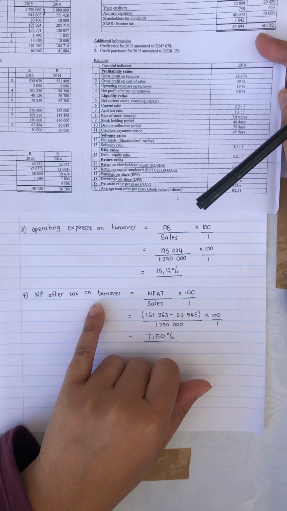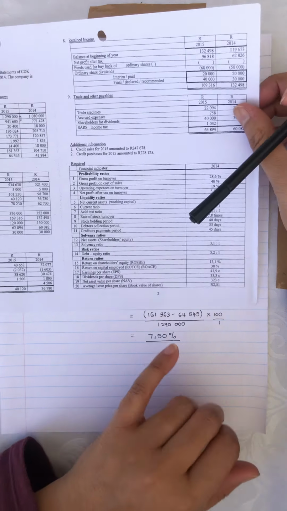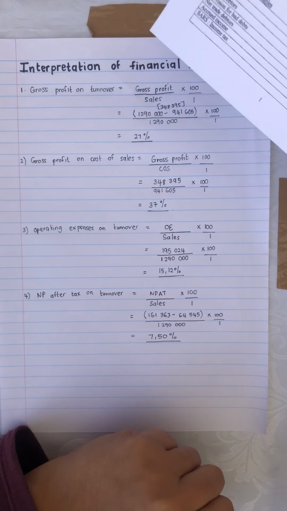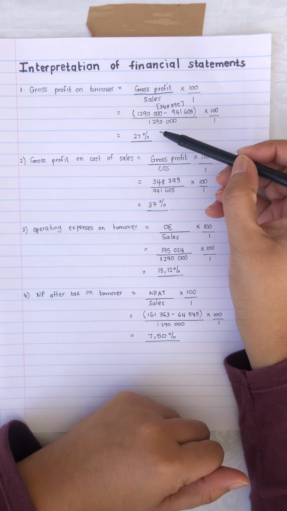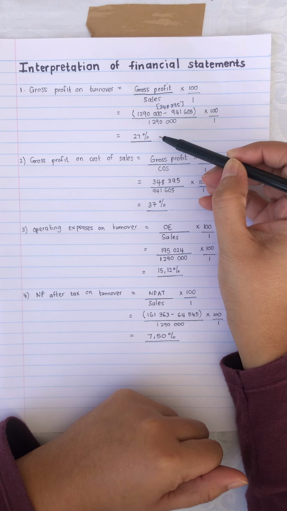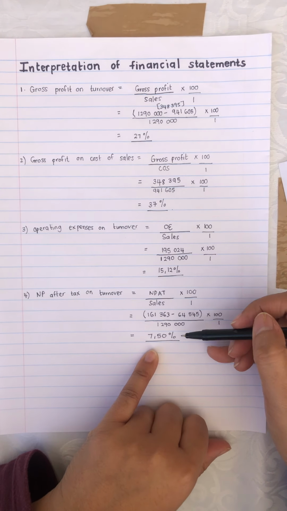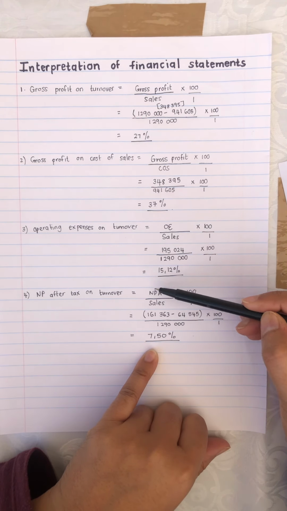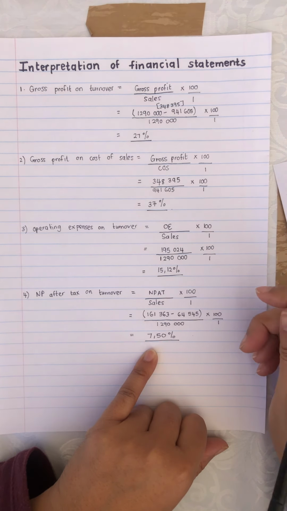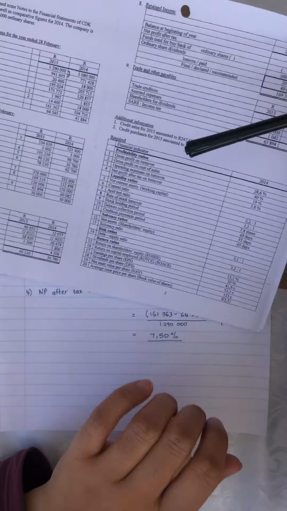Finally, your net profit after tax on turnover last year was sitting on 5.8%. This year has picked up to 7.5%. That is a good indicator. If we have a look all round on this particular business, the gross profit on turnover has decreased. However, the net profit after tax on sales has increased. This could be because operating expenses on turnover has obviously decreased. So that's for the profitability ratios. Let's now go on to our liquidity ratios.